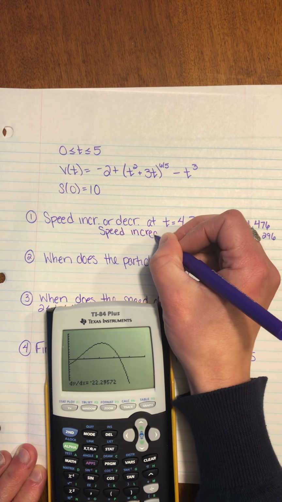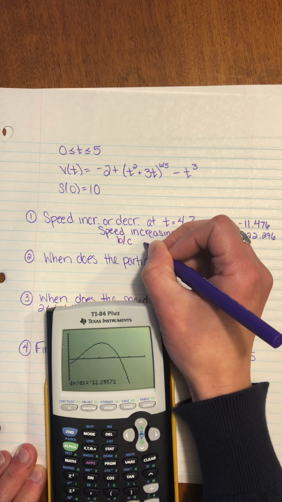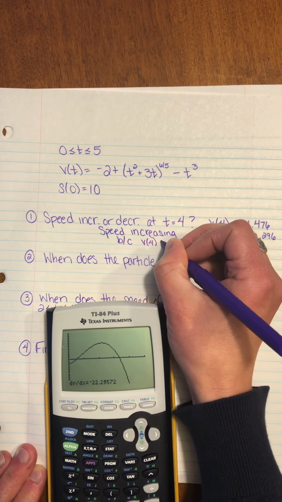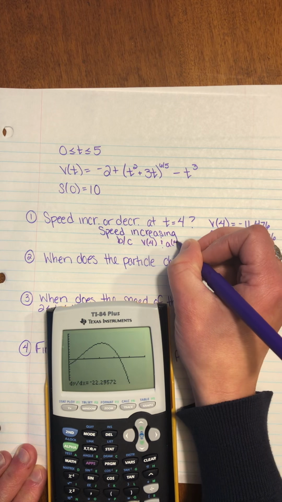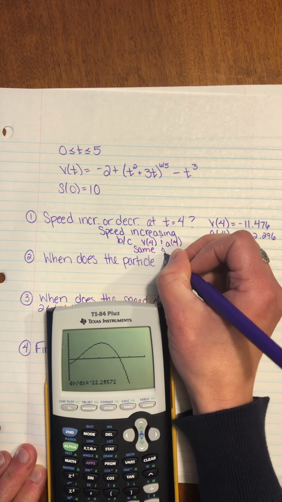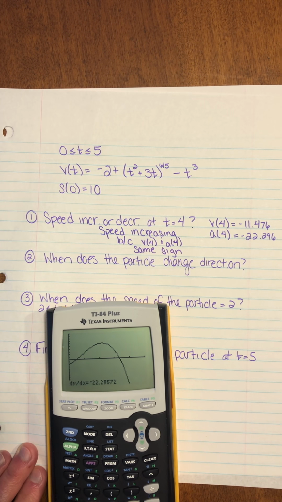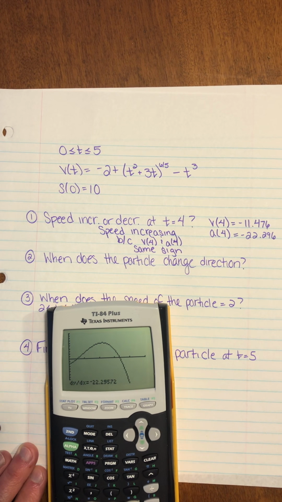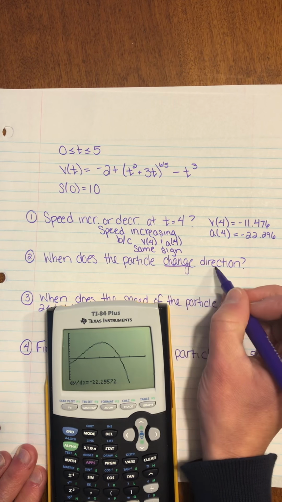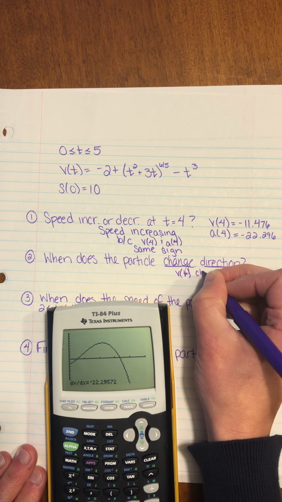The speed is increasing because V of 4 and A of 4 have the same sign. All right, so same sign speeds up, opposite sign slows down. So the speed is increasing because they have that same sign. All right, when does a particle change direction? That's when V of t changes signs.